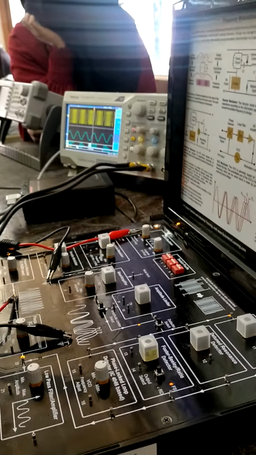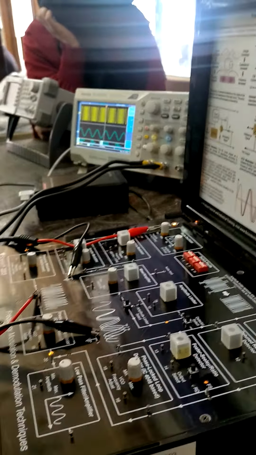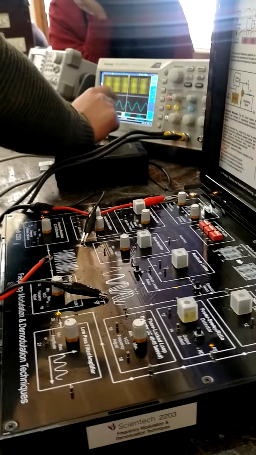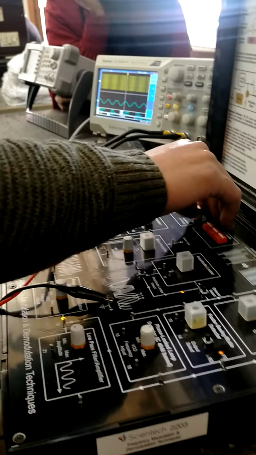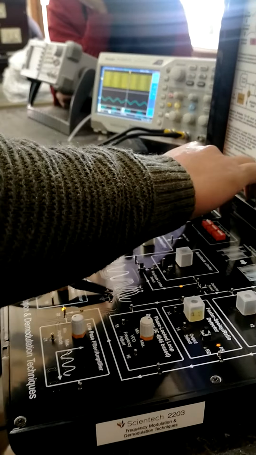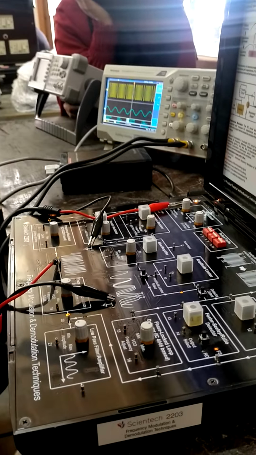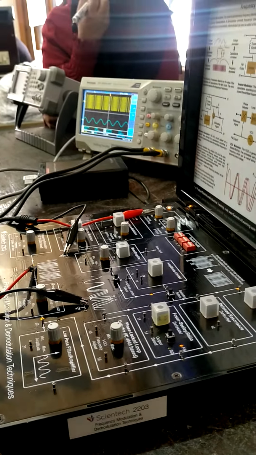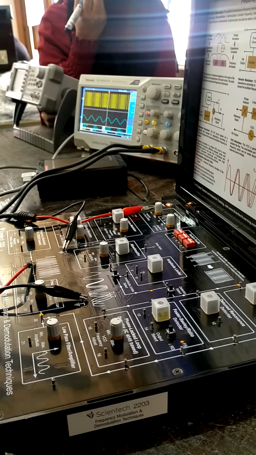So when there was no amplitude, there was a particular carrier frequency. The deviation in the frequency that is occurring because of our message signal that we are providing is represented as del f. Okay, del f is itself equal to Kf Am.